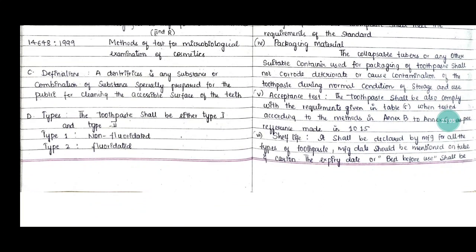Number 3, that is definitions. The definition of a dentifrice or toothpaste: a dentifrice is any substance or combination of substances which is specially prepared for the purpose of cleaning the accessible surface of the teeth. Then types of toothpaste: there are 2 types, non-fluorinated and fluorinated type.